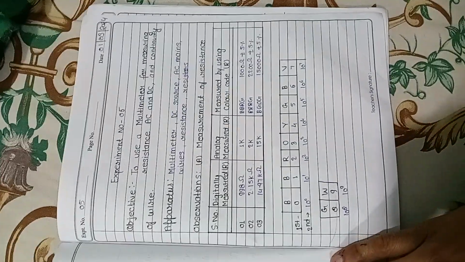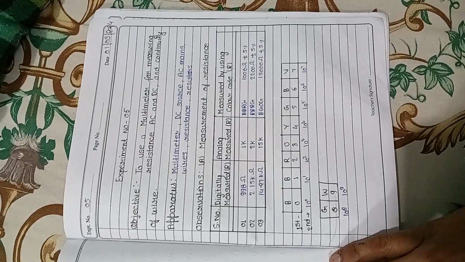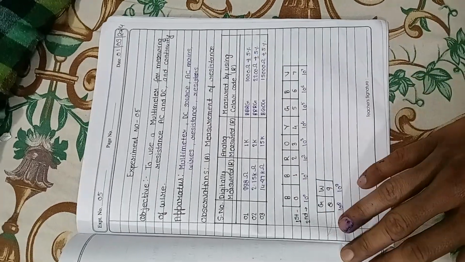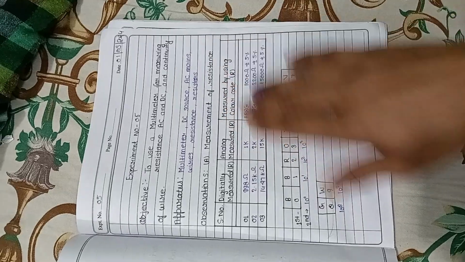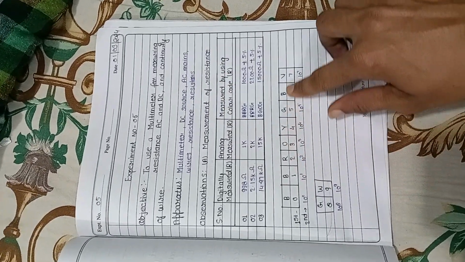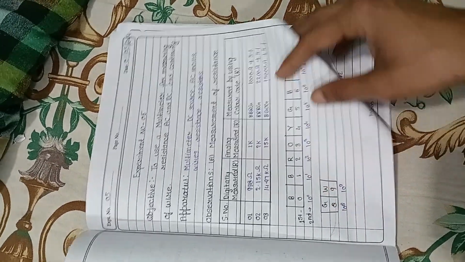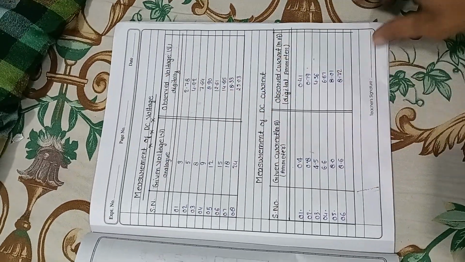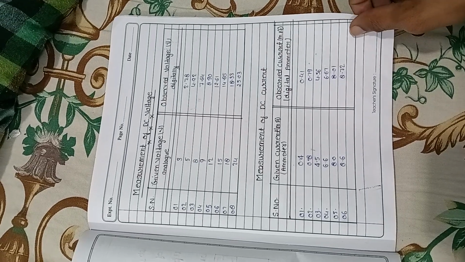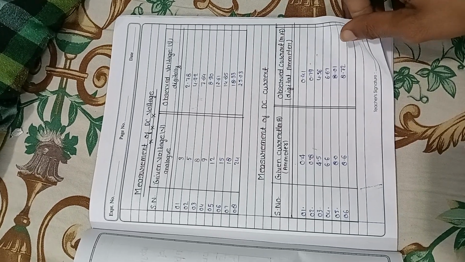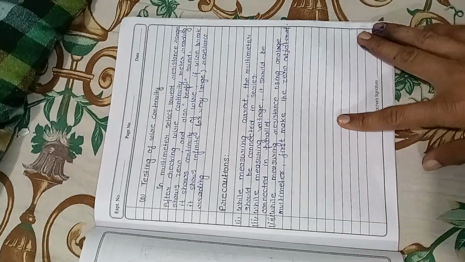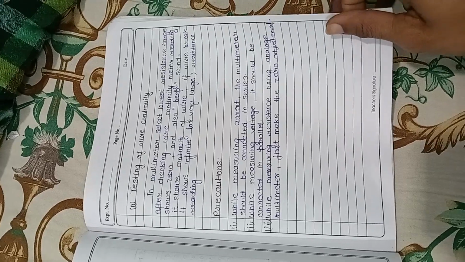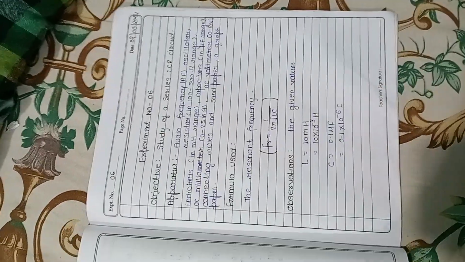The next experiment is the use of multimeter for measuring resistance, AC and DC voltage, and continuity of wire. We also explained the measurement of the resistance here, measurement of DC voltage and measurement of AC voltage, testing of wire with continuity, and also note the precautions.